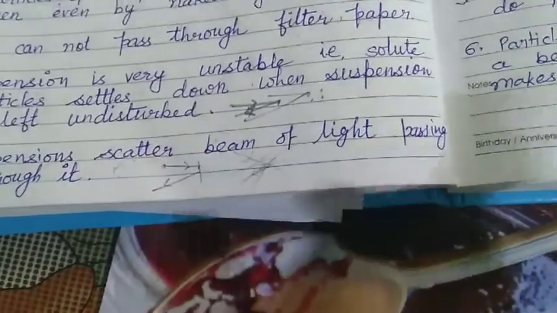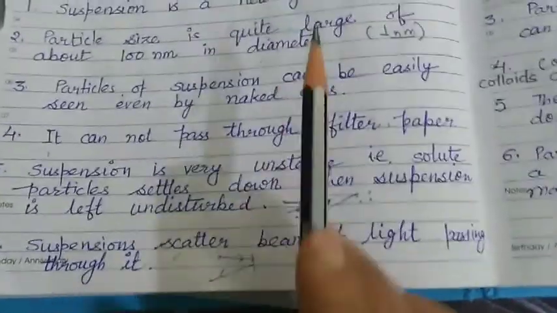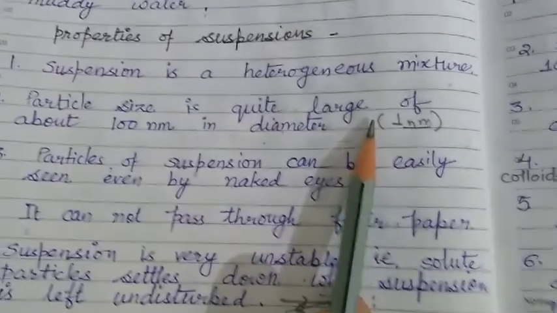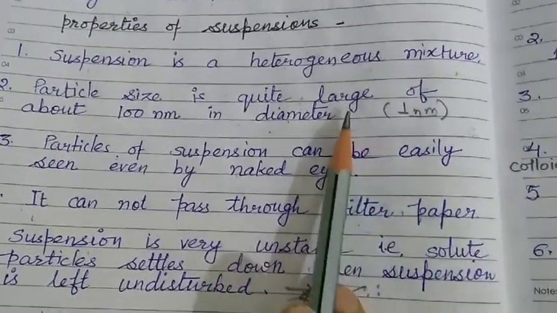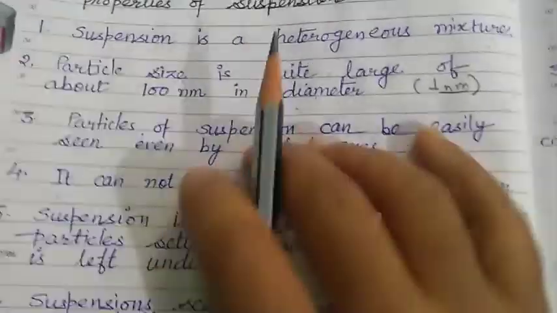तो लाइट जो है वो स्कैटर होती है थ्रू द सस्पेंशन पार्टिकल, ऑब्वियसली बिकॉज द पार्टिकल साइज इज क्वाइट लार्ज. तो जो लाइट उन पर पड़ेगी तो ड्यू टू देयर लार्जर साइज, जो लाइट उन पर टकराएगी वो स्कैटर करेगी. ठीक है? Now next are colloids.